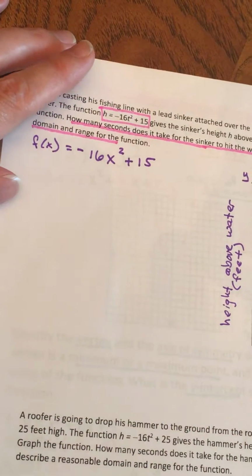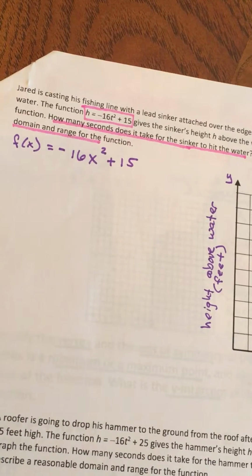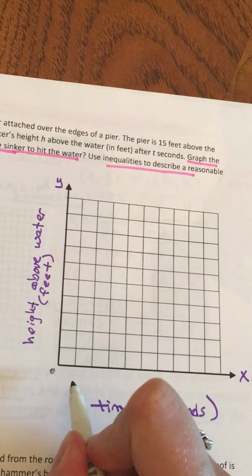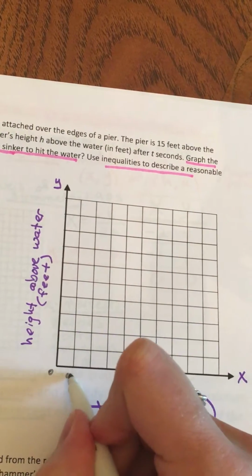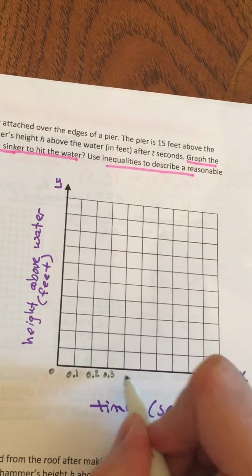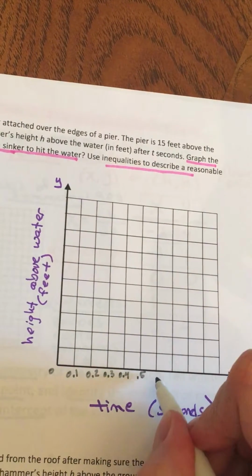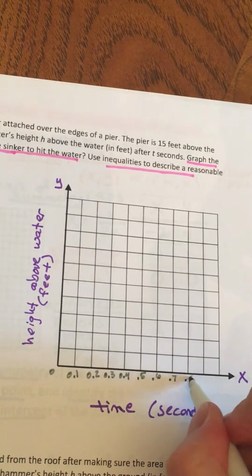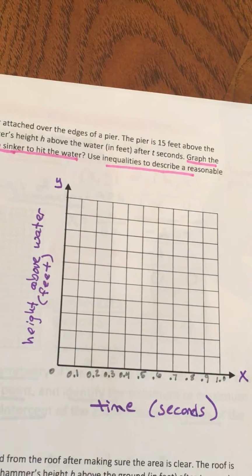Okay, so let's see. We will have here on our graph 0, 0.1, 0.2, 0.3, 0.4, and if you're worried about space, we can do 0.5, 0.6, 0.7, 0.8, 0.9, and 1.0.